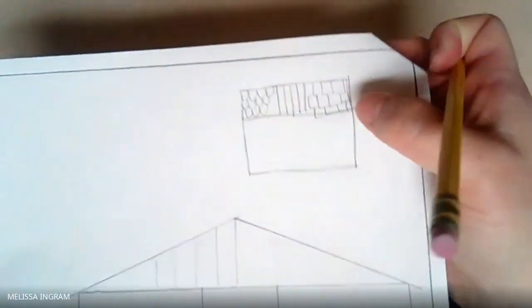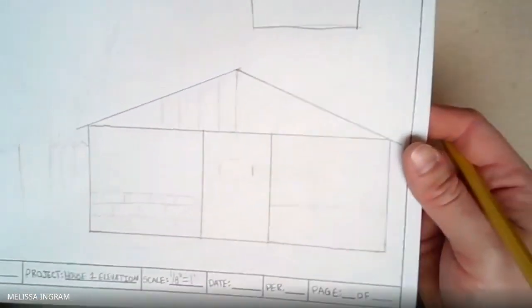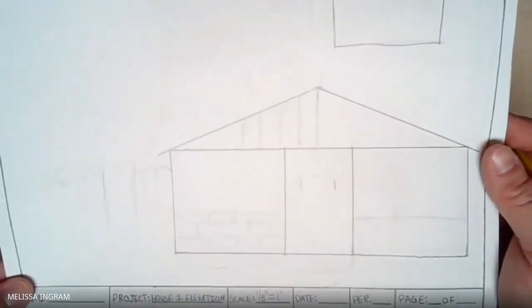So you guys would be adding in whatever option you want your shingles to look like for house number 1. And then house 2, you're adding in all of those same things. You just don't have to draw the shingles for your roof. Okay.